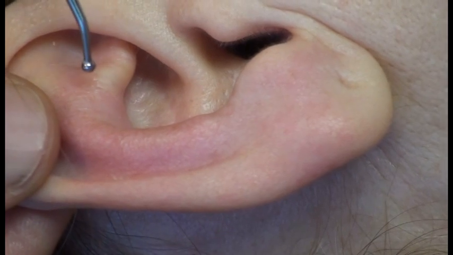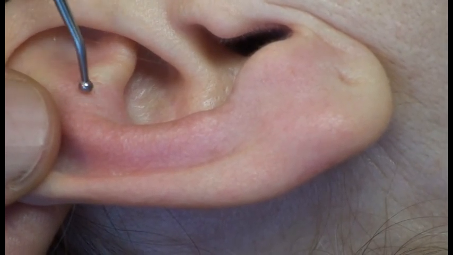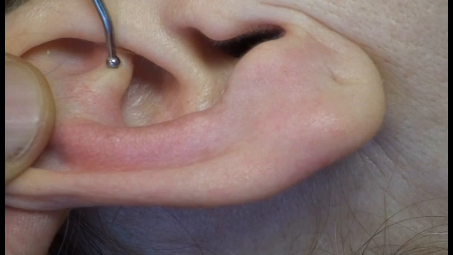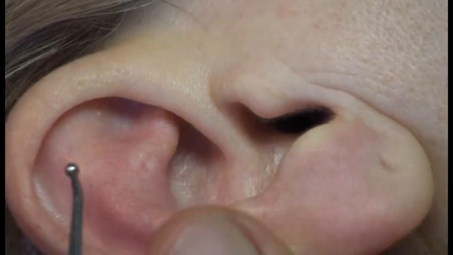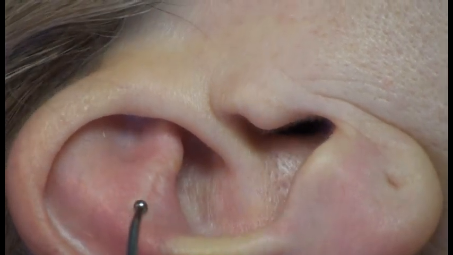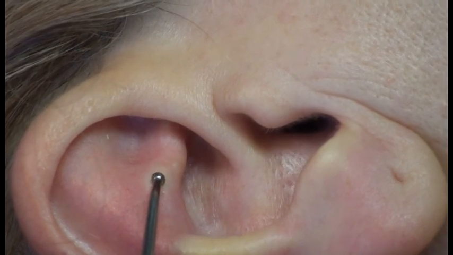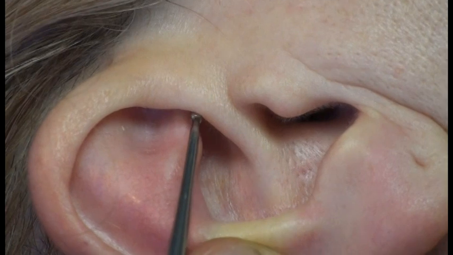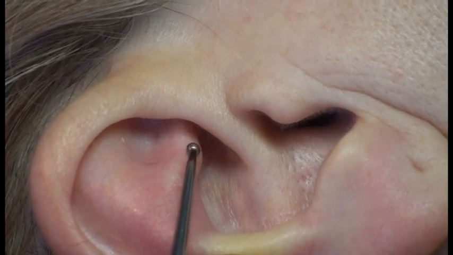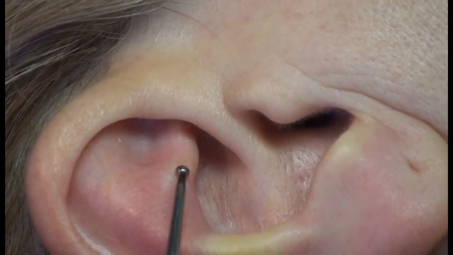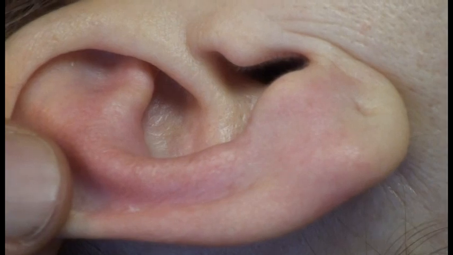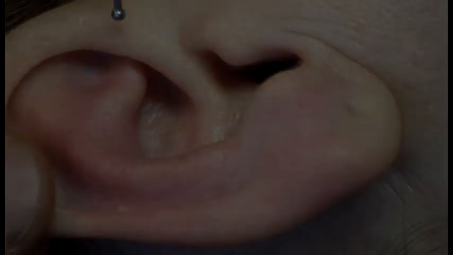In working this area, we can stroke the probe in this direction right on this ridge. To work this area, we're going to start at this corner of the triangular fossa and work right on the ridge towards the head. Now let's take a look at the important structures at the antihelix inferior crus.